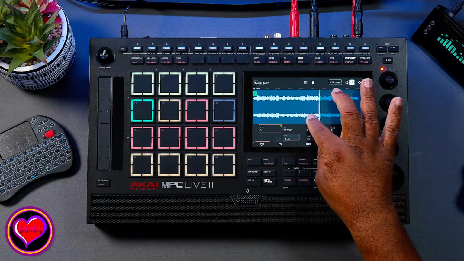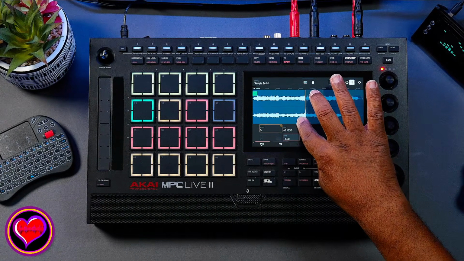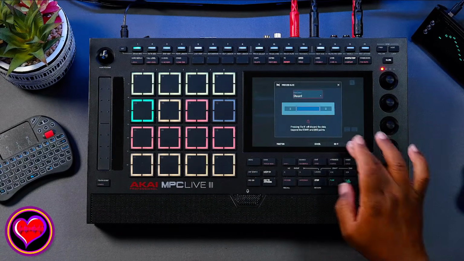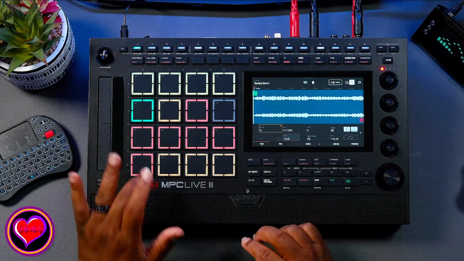All right, and then I'm going to go ahead and chop it about right there. I think that's where I want to chop it at. So let's go ahead on and process that. I'm going to go ahead on and discard that. And I think that's all I need.